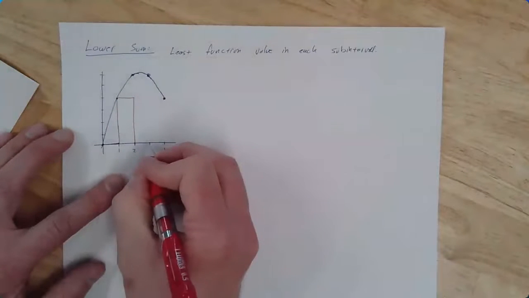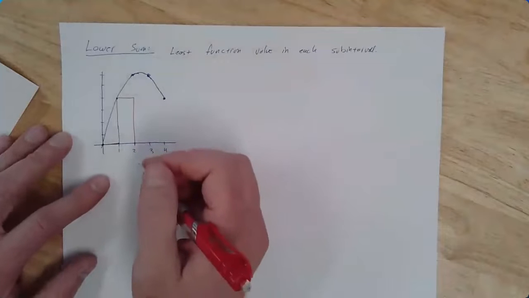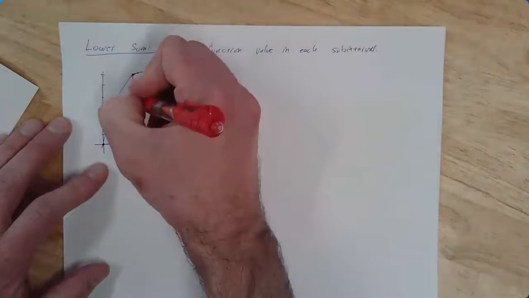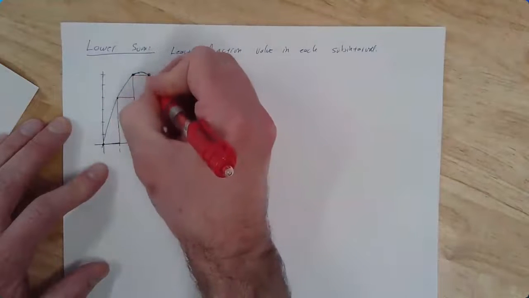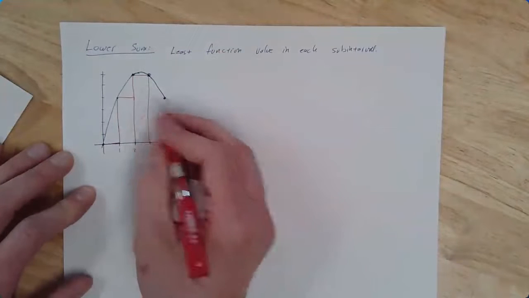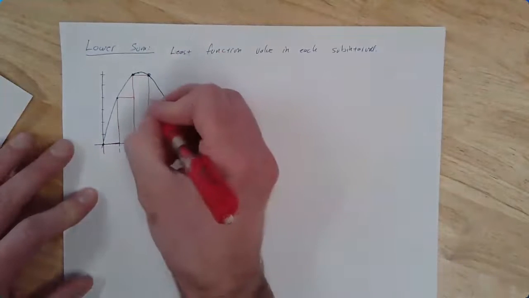In this third subinterval, I could actually use the left or the right because they happen to have the same value. Let's just go ahead and use the left. Well, I mean, it's the same, right? But in this fourth subinterval, we're going to use the right endpoint because that's the lower value.